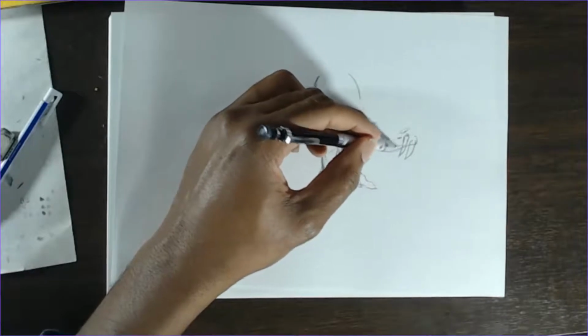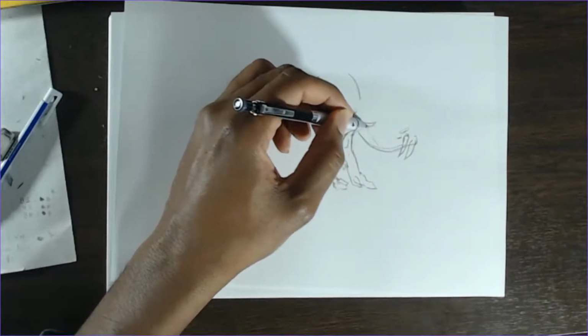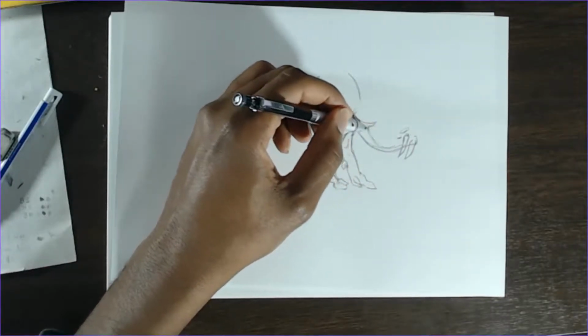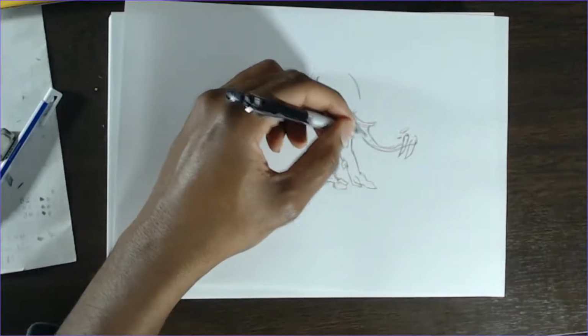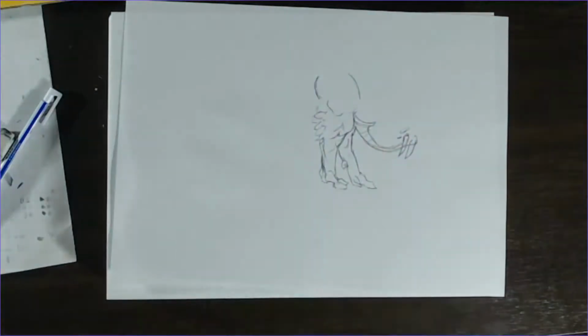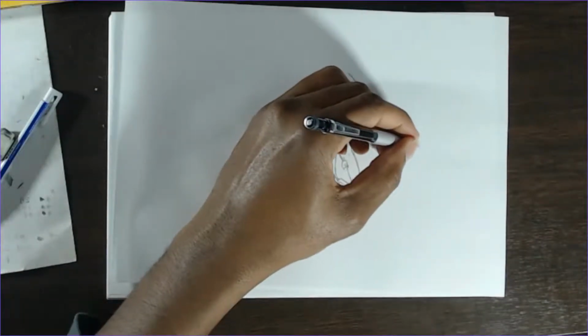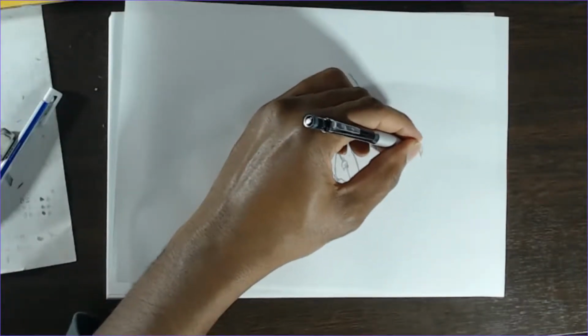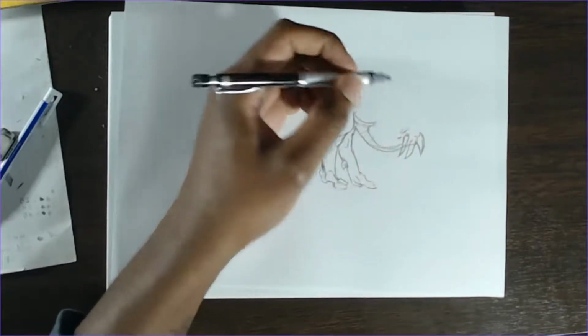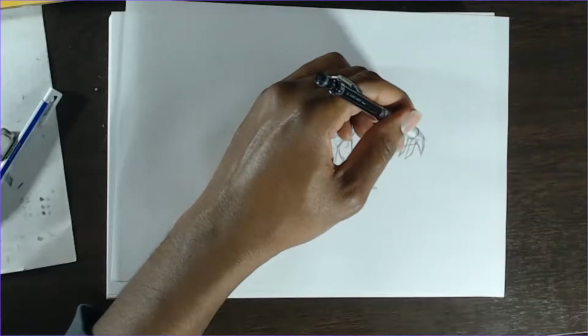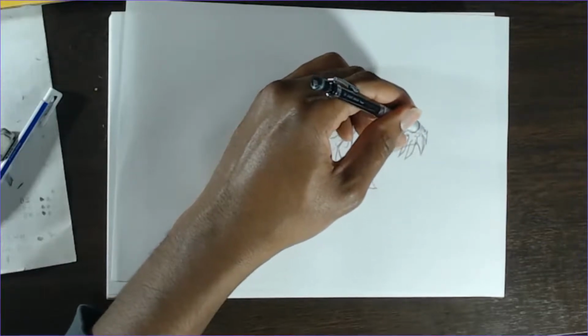So it has this thick, giant neck. That neck muscle is being connected right here. So for this wing, of this dragon, I'm probably gonna imagine it a little bit folded up, like here.